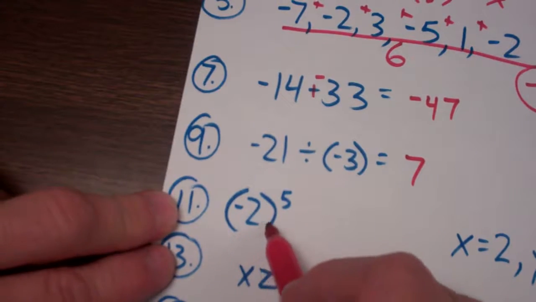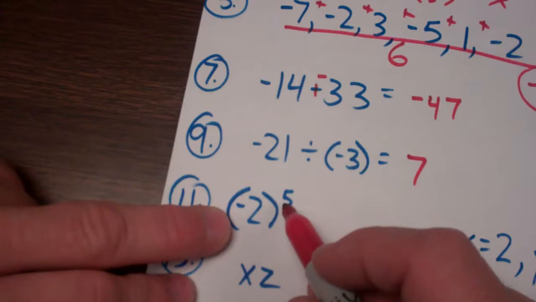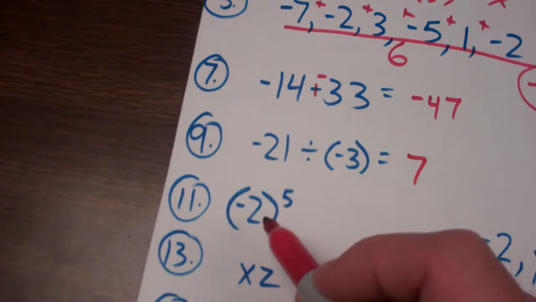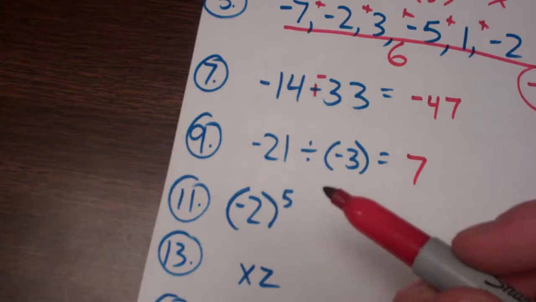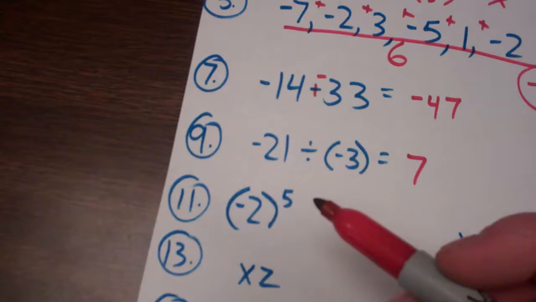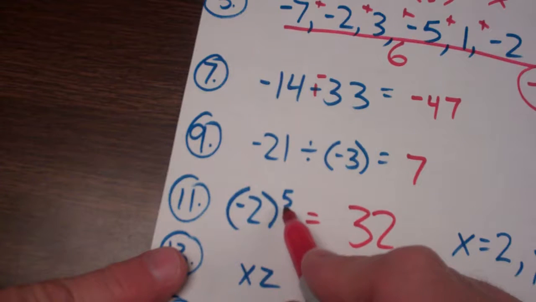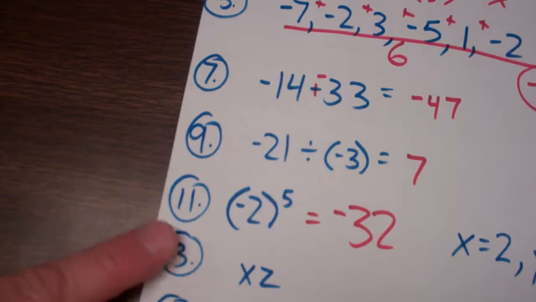Number 11, -2 to the 5th power. Remember, you're seeing only one negative, but how many negatives are there? There's 5, because that's -2 times -2 times -2 times -2 times -2. So I'm going to do it with their absolute value. 2 times 2 is 4, times 2 is 8, times 2 is 16, times 2 is 32. And then I have to go back to it. How many negatives did I just multiply? 5, which is an odd number, so I end up at -32.